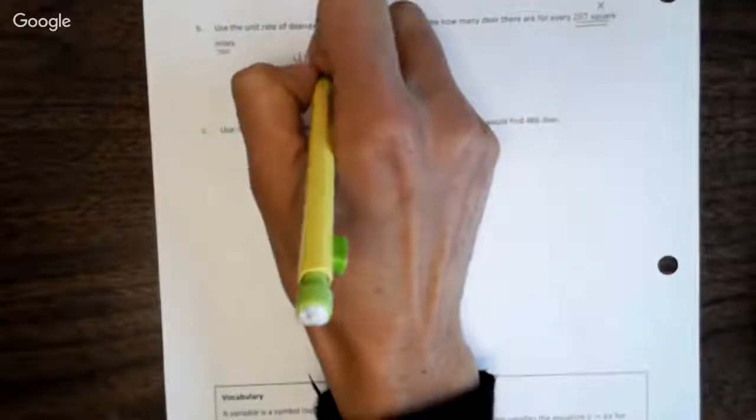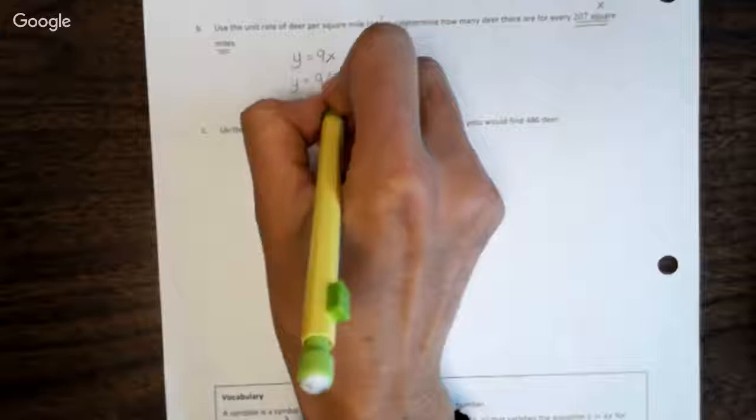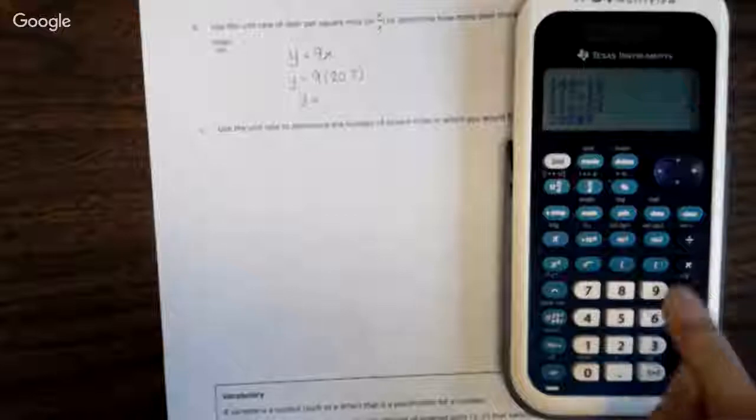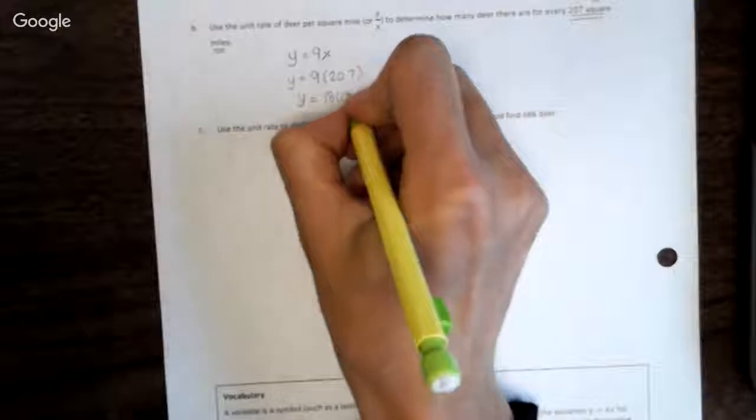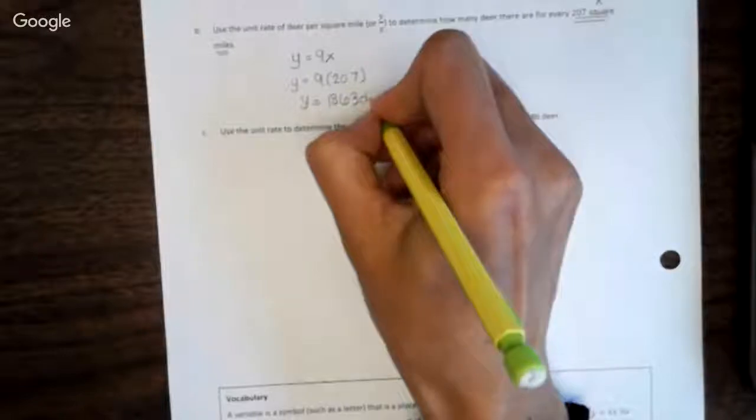All right, let's go to the next page. Let's use the unit rates, y over x, to determine how many deer there are for 207 square miles. Now, if you go back to the page before, the square miles was on the bottom, so that would be our x value. So we have y equals 9x, that's the equation. 207 is my x value, so 9 times 207, I can do that on the calculator, is 1,863. And that's how many deer there are.